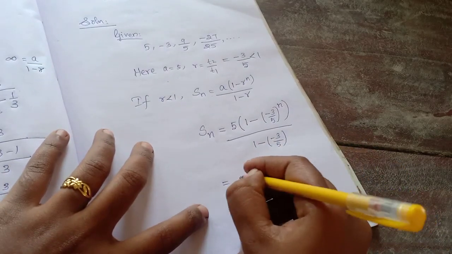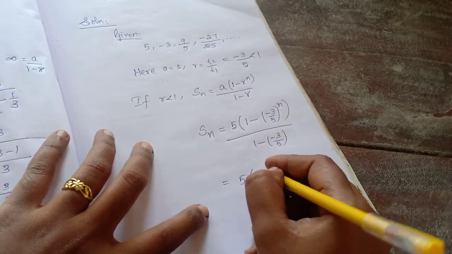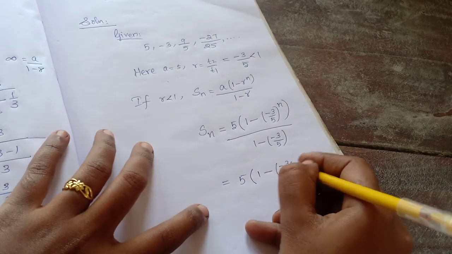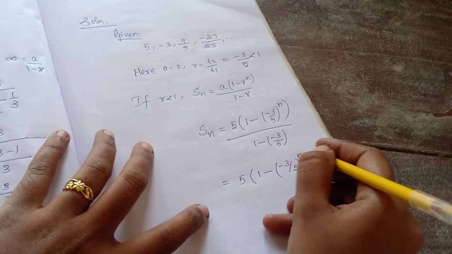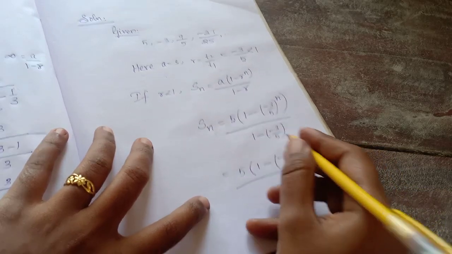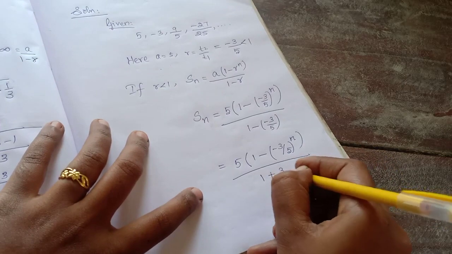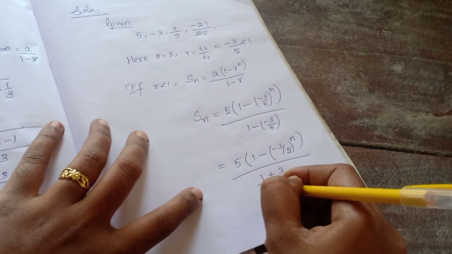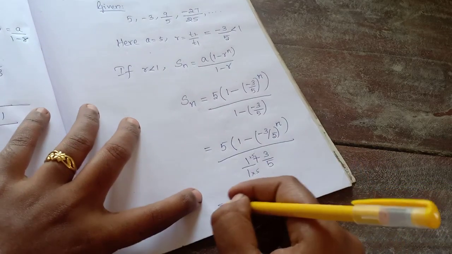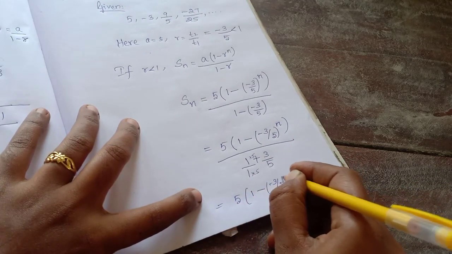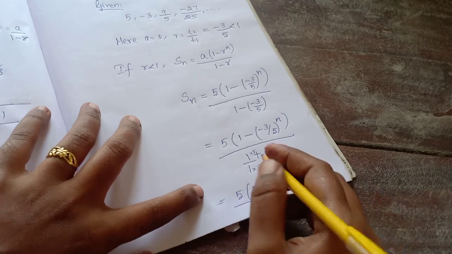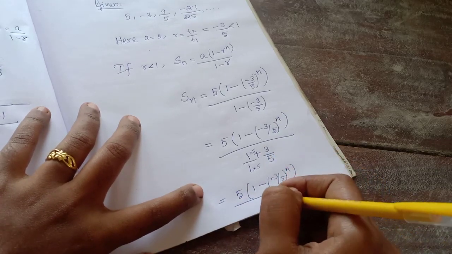Numerator, no need to solve because it is power n. So minus 3 by 5 the whole power n, by, here minus into minus is plus, so 1 plus 3 by 5. So just change this into 5 by 5. So 5 into (1 minus 3 by 5 the whole power n) by (5 plus 3), 8 by 5.